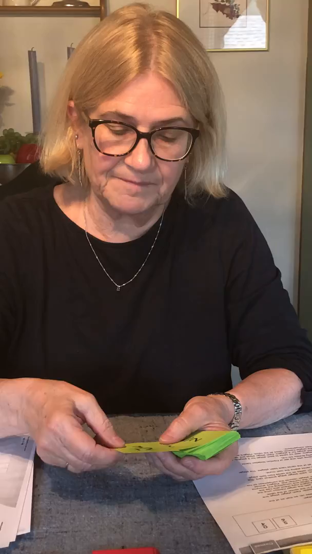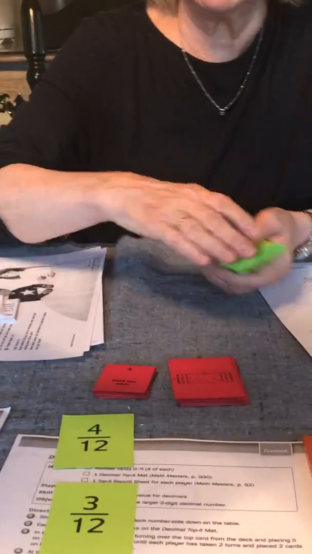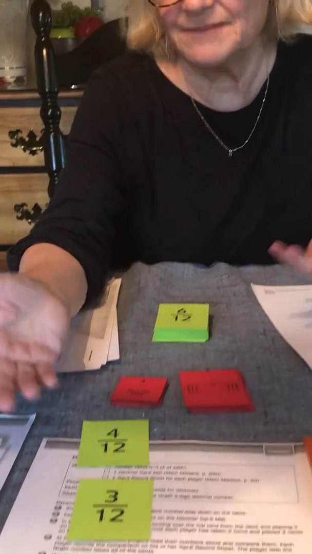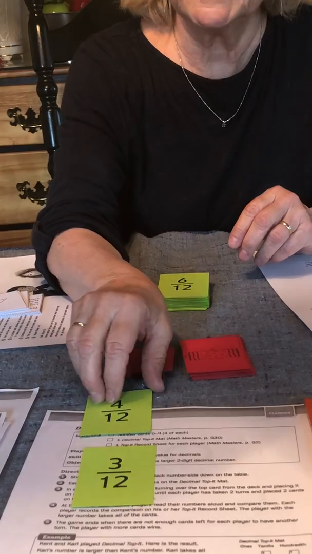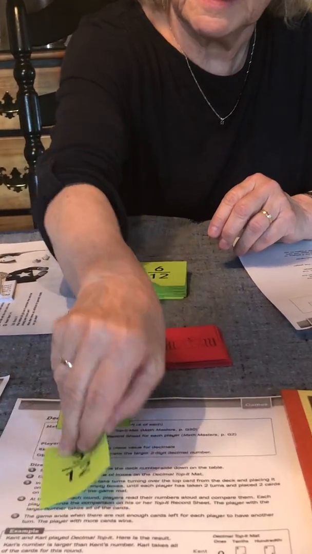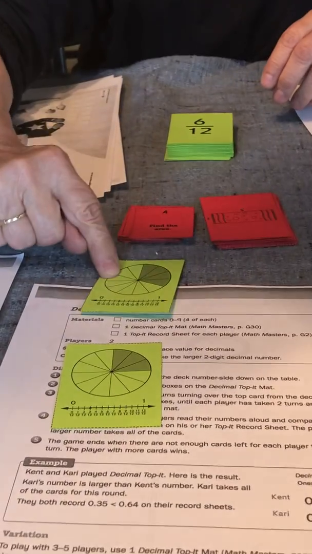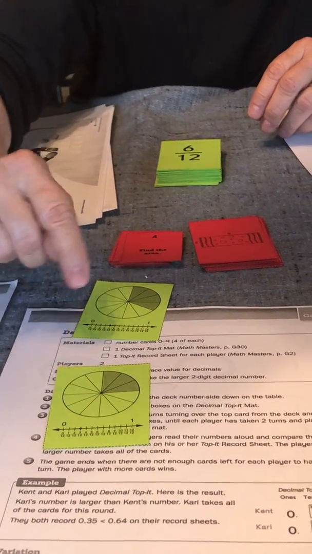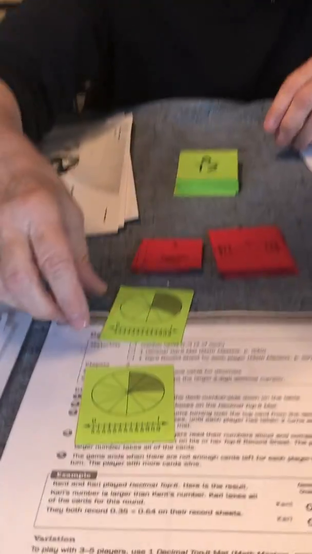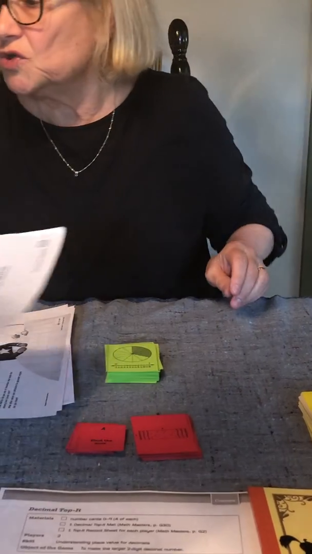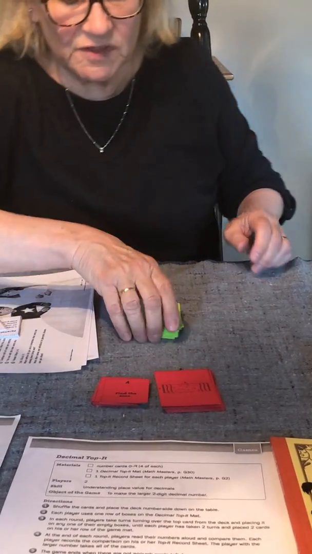So for example, my opponent plays 3/12, and I play 4/12, and we're discussing which one is bigger. I'm just going to use this as an example. We can check it by turning it over, and you can see by the representation of the fraction that 4/12 is more than 3/12. You can also see it on the number line. So 4/12 takes the card just like in any other topic game. You can also play fraction memory with these cards.